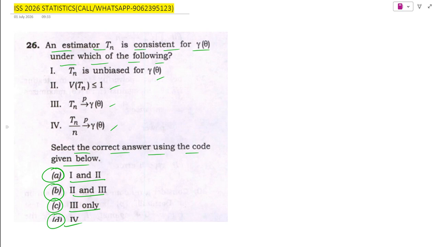Now, before looking at the options, let us ask ourselves one simple question. What exactly does the word consistent mean? Many students confuse consistency with the unbiasedness, and think that if an estimator is unbiased, then it is automatically consistent. That is not true. Similarly, having a small variance is also not enough.